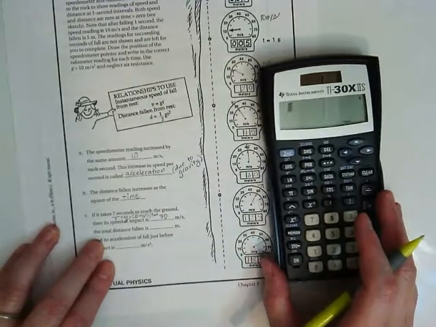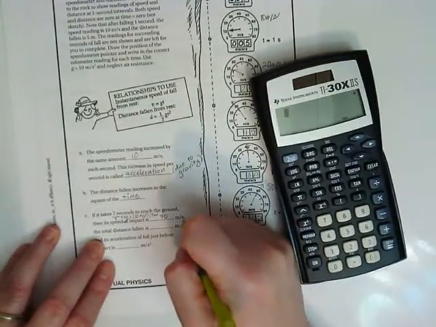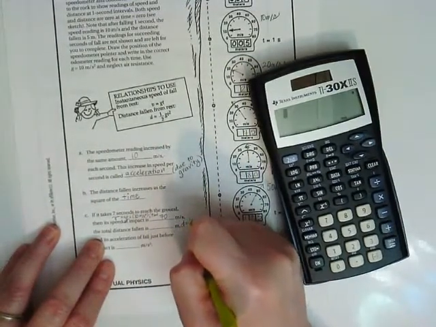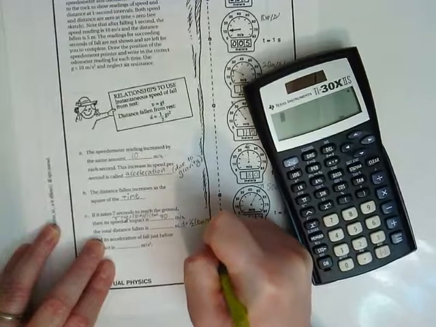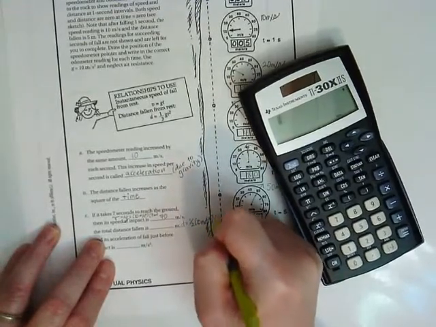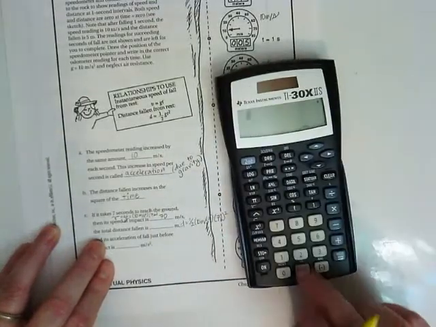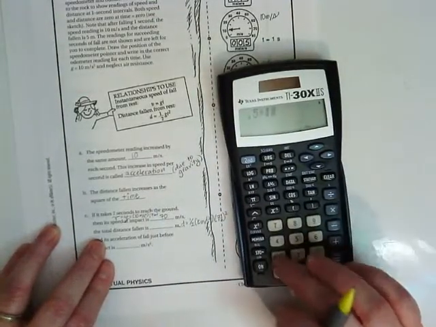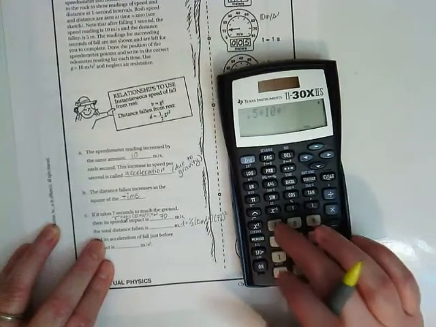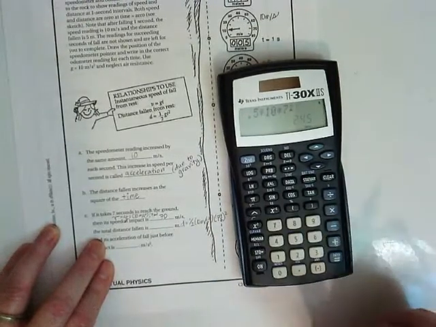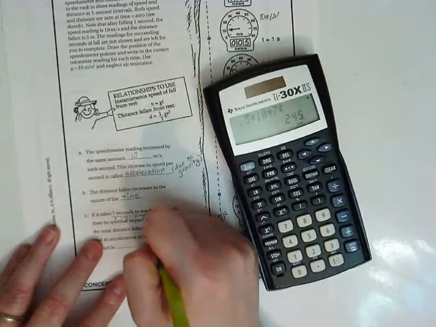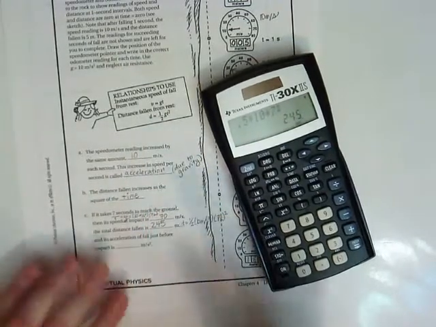The total distance fallen is going to be d equals 1/2 times 10 meters per second squared times the 7 seconds squared. So 0.5 times 10 times 7 squared, 245 meters.